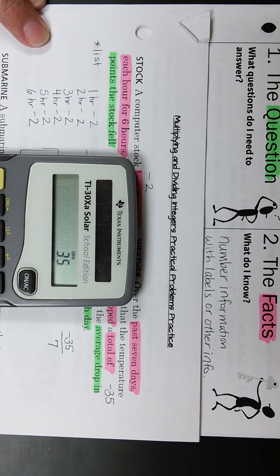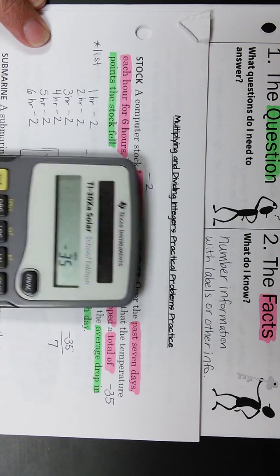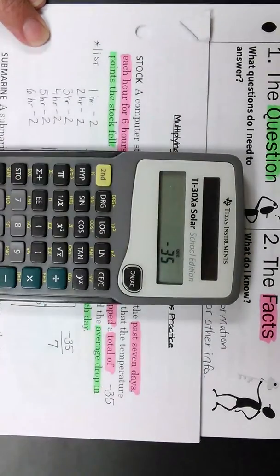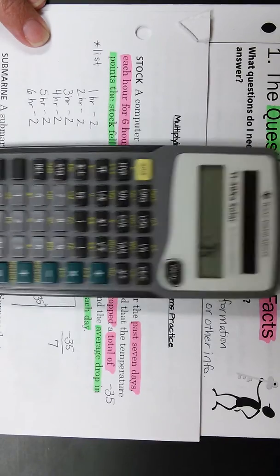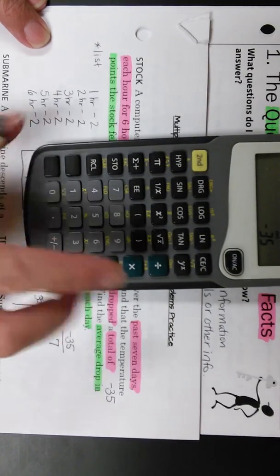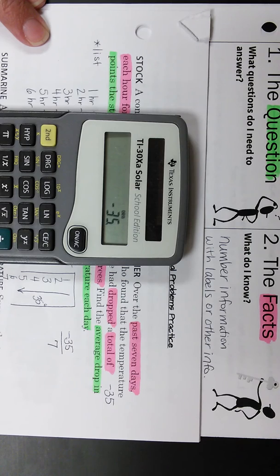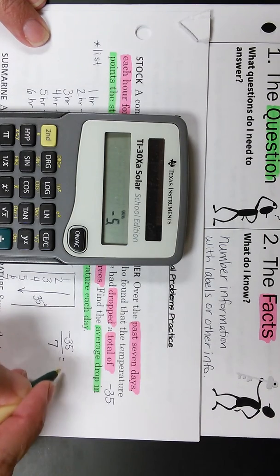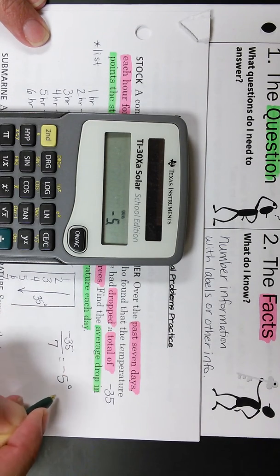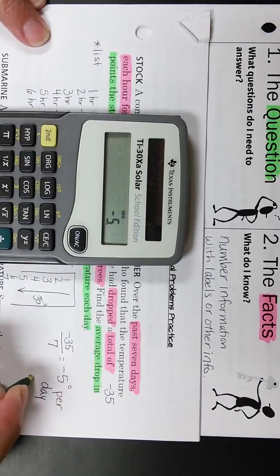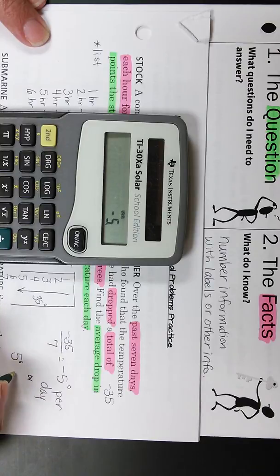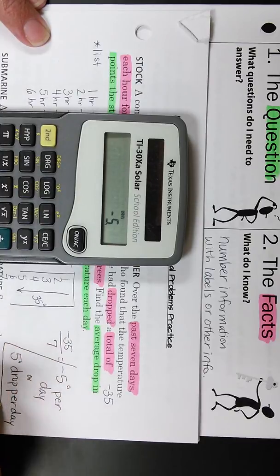So if I look at that calculator, I can look at the fact that I can put this in. And in this type of calculator, you have to put the 35 and then hit the positive and negative button. And I'm going to divide that by the 7 days. And I'm going to get from that -7 degrees per day. Or I could write that as a 5-degree drop per day. Remember that these both mean the same thing.